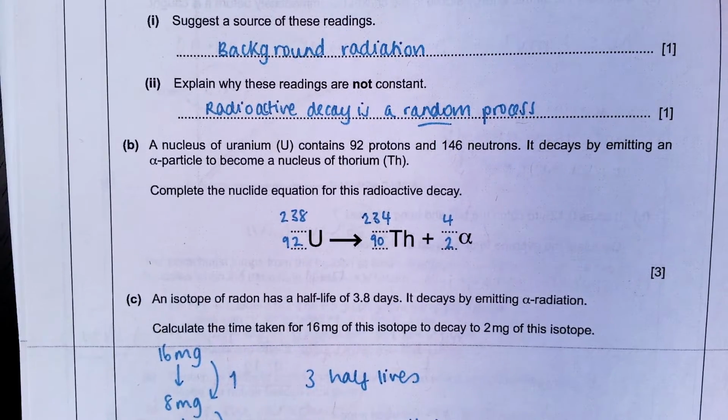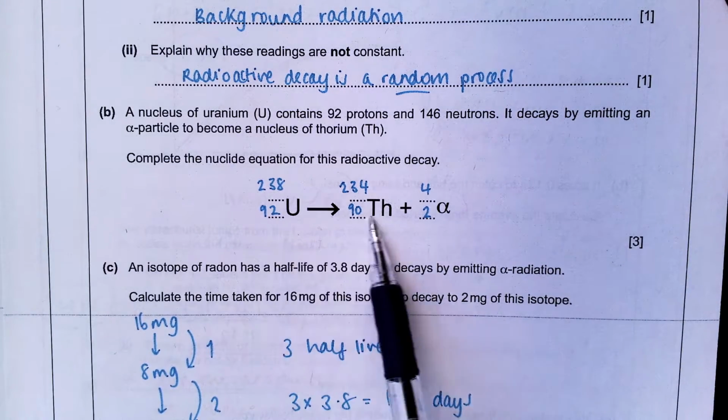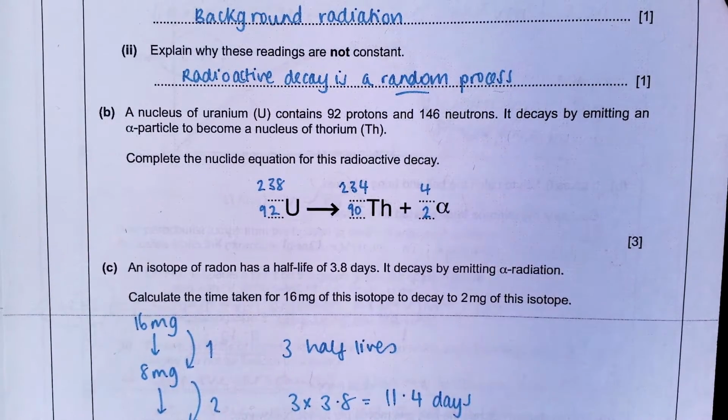A nucleus of uranium U contains 92 protons and 146 neutrons. This was perhaps the most disappointing question on the paper while I was marking it, because it's really straightforward, but the overwhelming majority of you got this wrong. It decays by emitting an alpha particle, and they even give you the symbols for the elements in the alpha particle. Complete the nuclide equation for this radioactive decay.